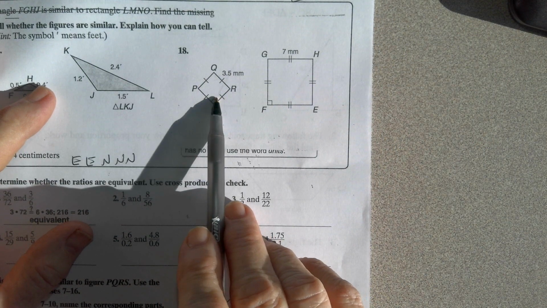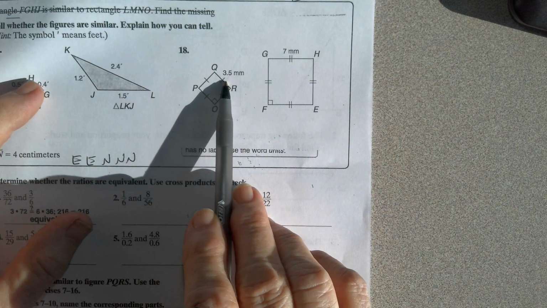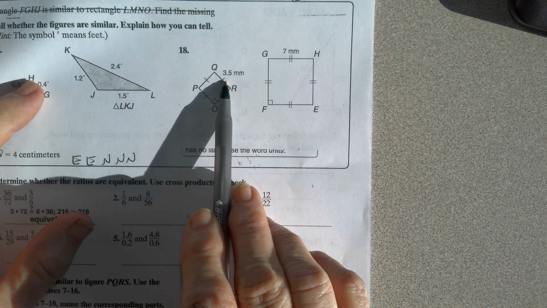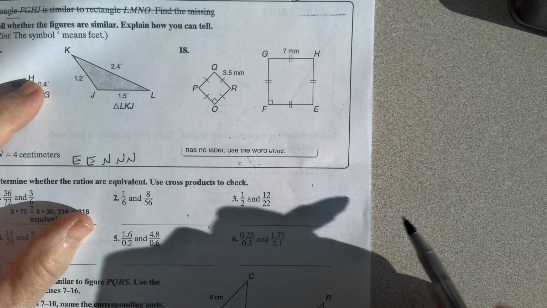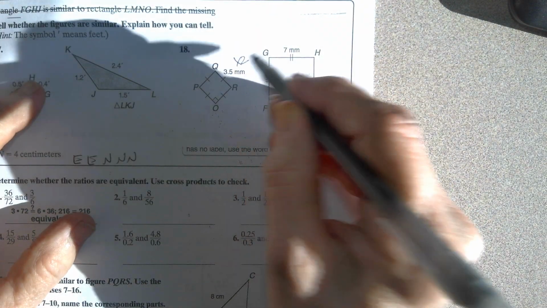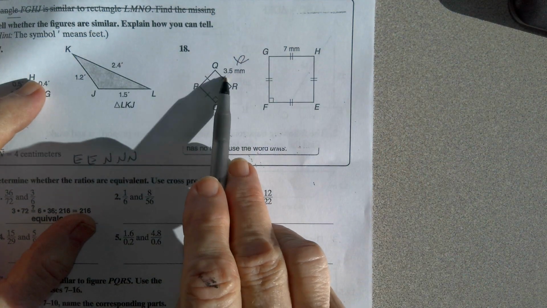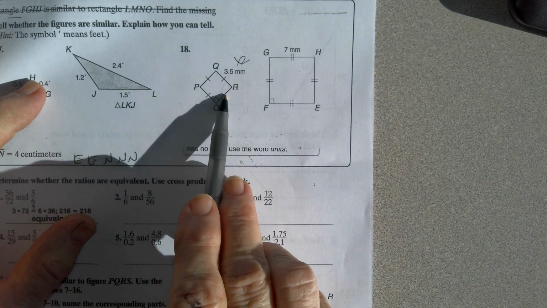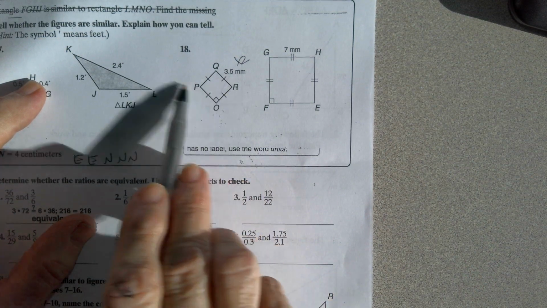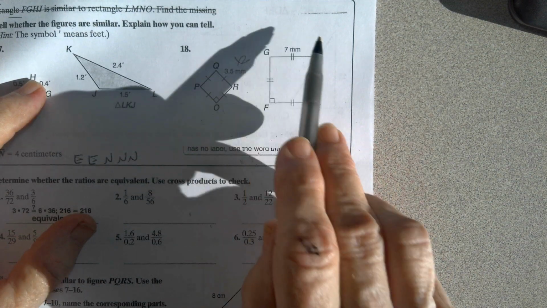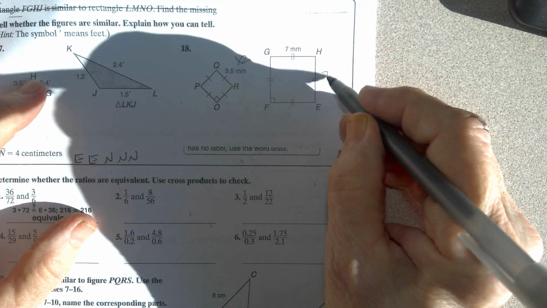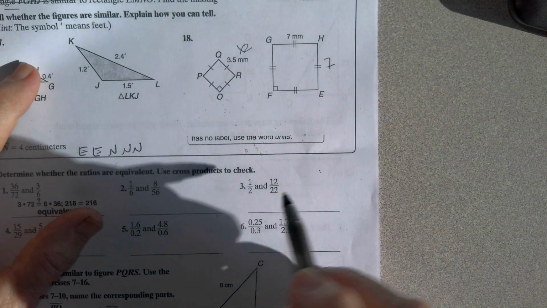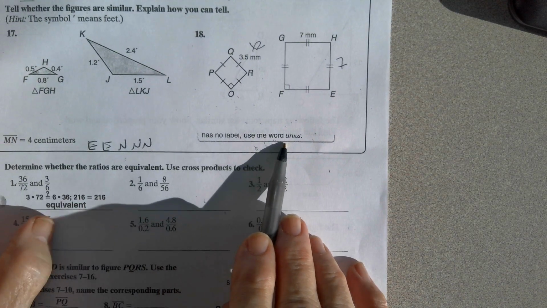What can I multiply 3.5 times to get 7? By 2. Okay, and so that equals 7. In fact, because all of these sides are the same, they're all 3.5. So who knows what all of these would be? Because it's a square, they would all be 7. So it is proportional.